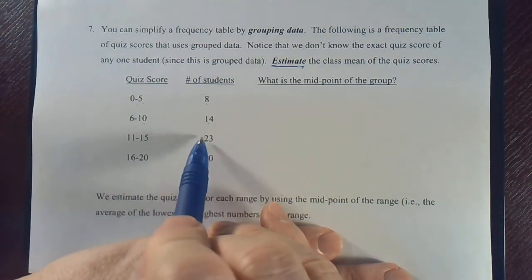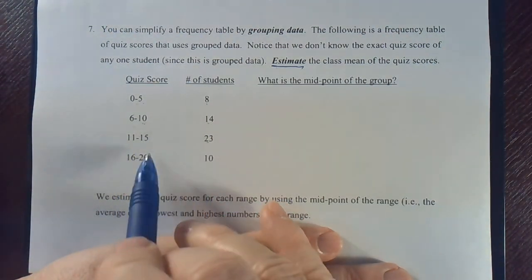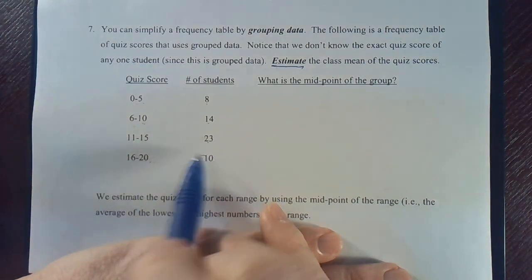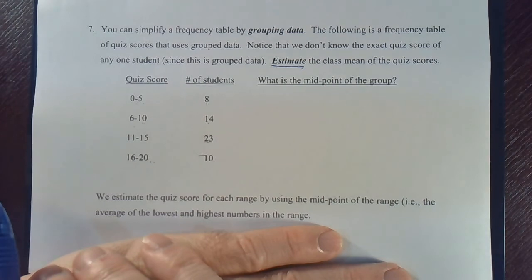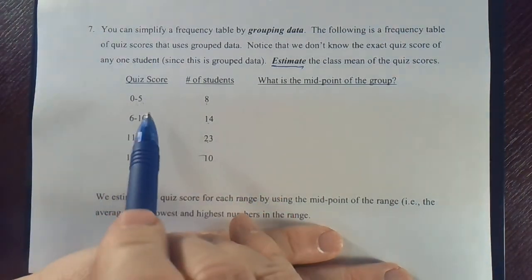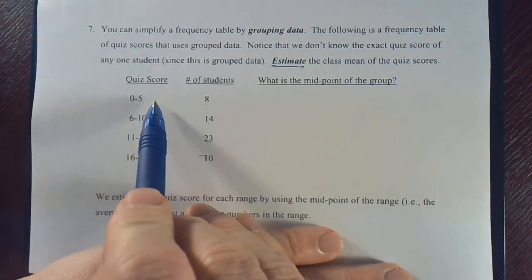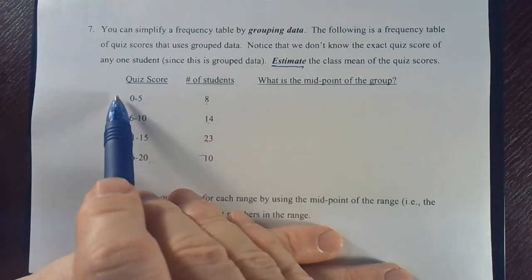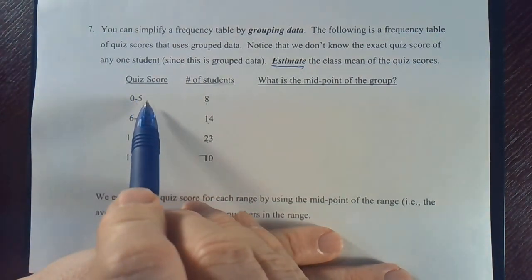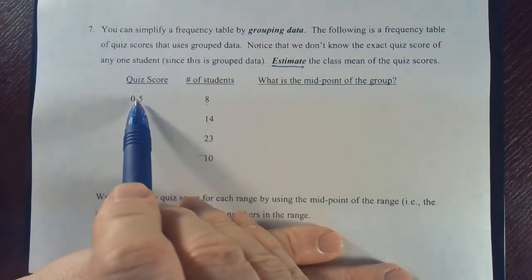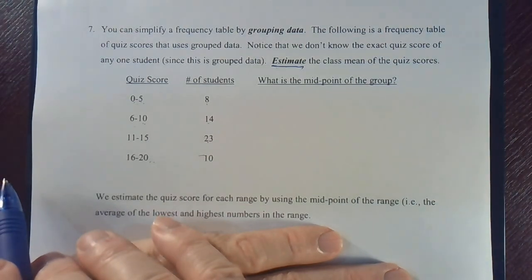From 11 to 15, 23 students. And from 16 to 20, 10 students. So what we're going to do first, before we do anything else, is let's pick a number for this range. On average, what do we think the average score might be? We're not going to say 5, we're not going to say 0. How about the midpoint of 0 and 5?